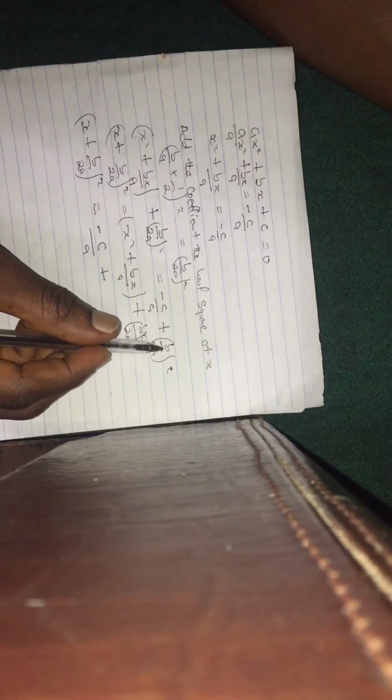Now we have x plus b all over 2a all squared equals, we bring out this. Now we have minus c all over a plus the square of b, which is b squared. Now the square of 2a, we have 4a squared.